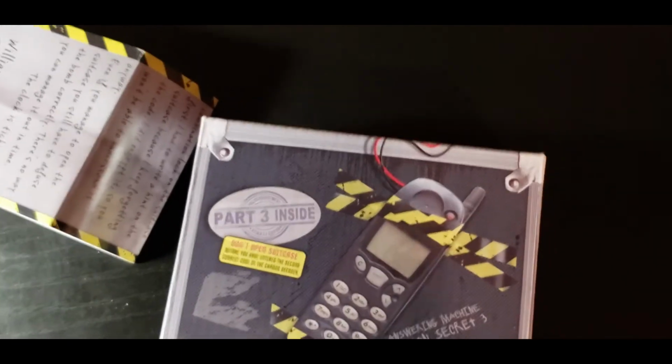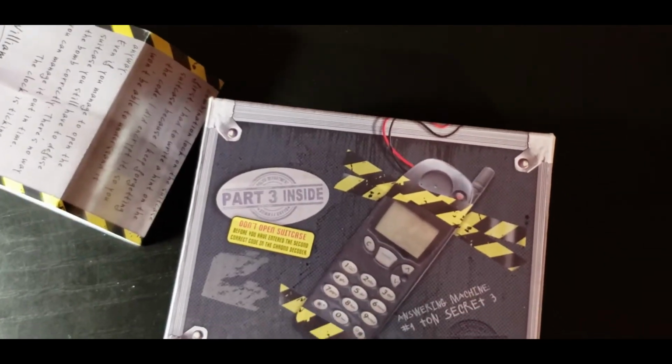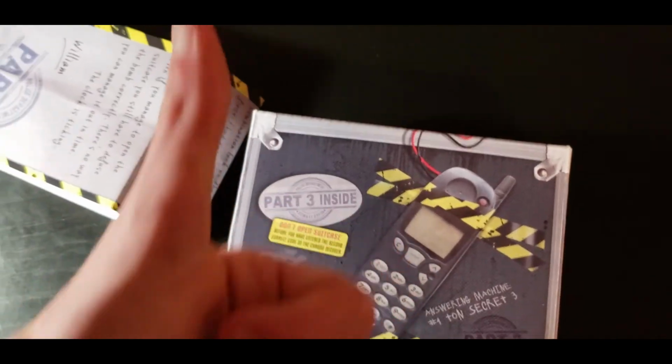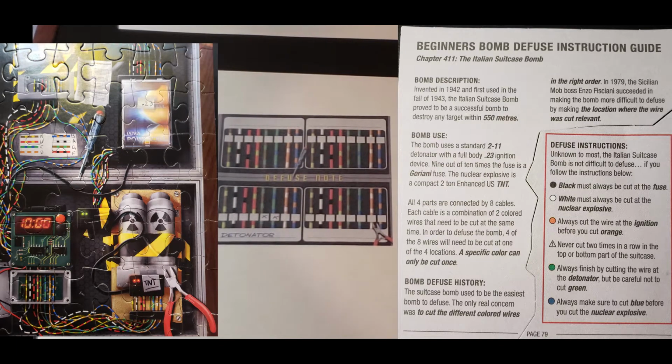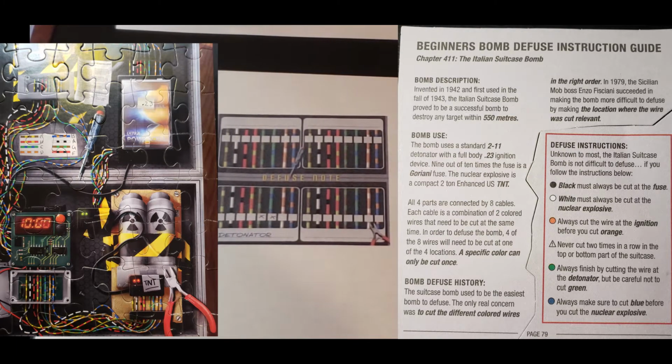So yeah, that's part 2. I hope you understand it well. And now we're going to go into part 3, the third and final one. Okay, so this is part 3 of the nuclear countdown escape room.